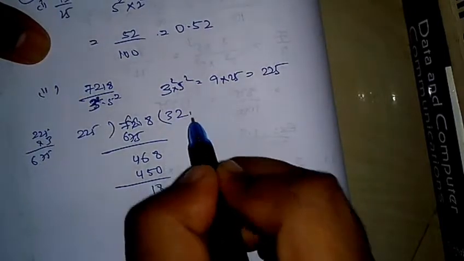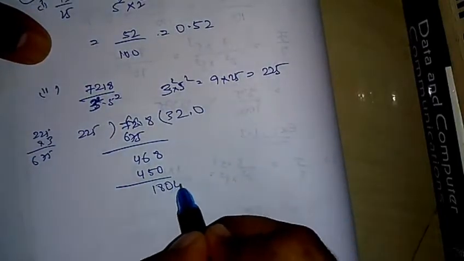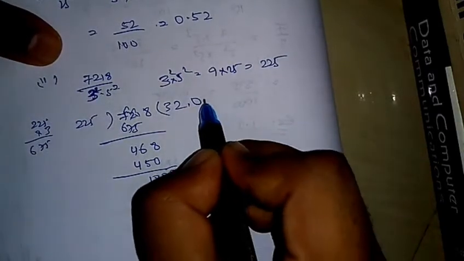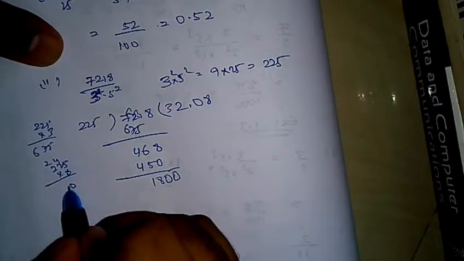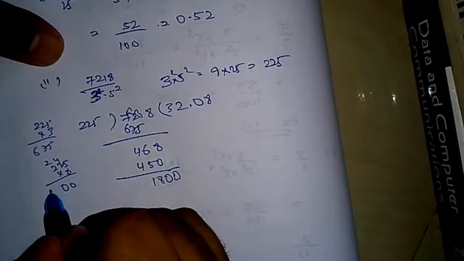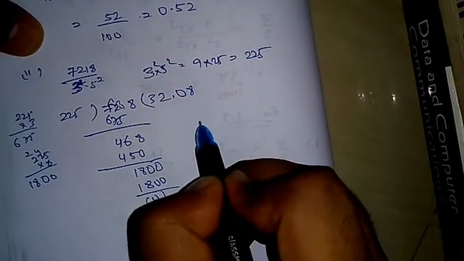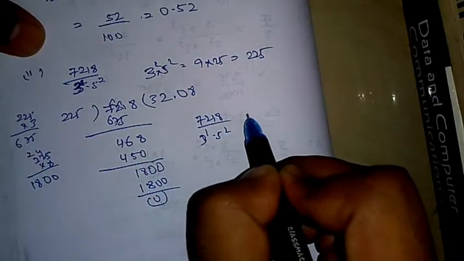So 18. You put a point, you get 180. You put a 0, you get 1800. 225 into 8: 8 5s are 40, 8 2s are 16, 16 plus 4 is 20, 8 2s are 16, 16 plus 2 is 18. 1800, so 0 is the remainder. Therefore 7218 by 3 square into 5 square is 32.08.